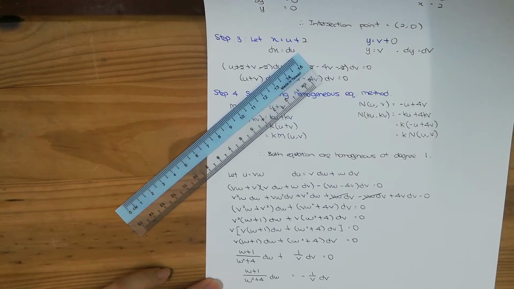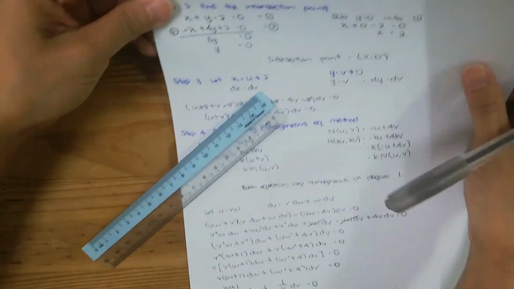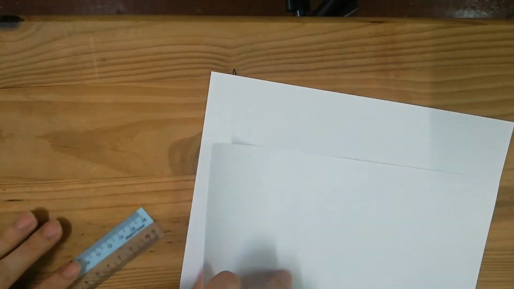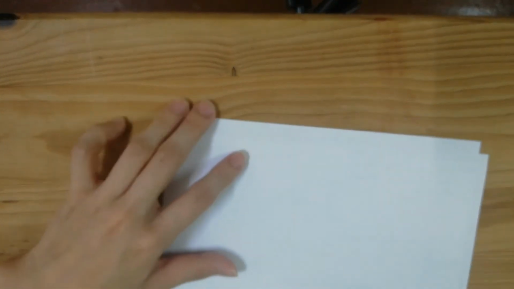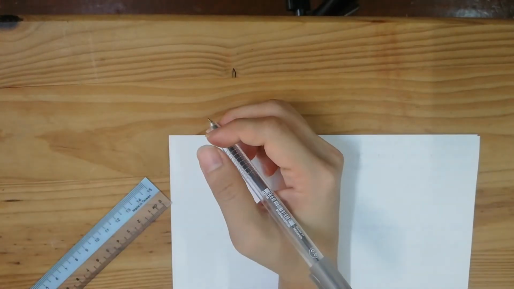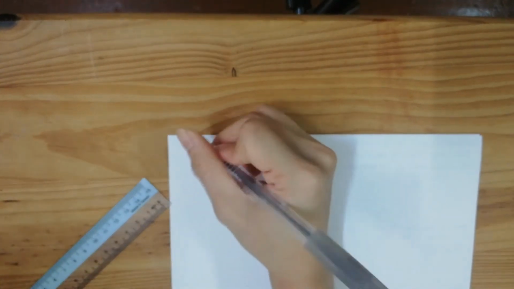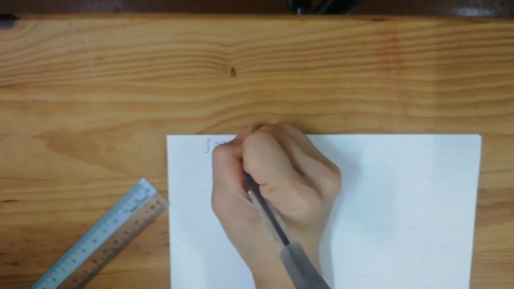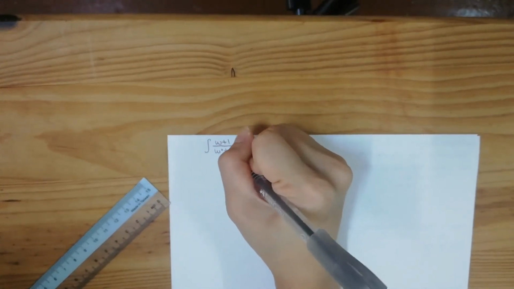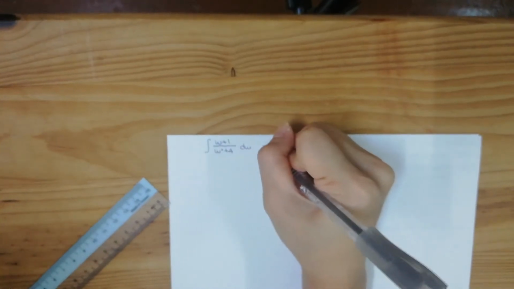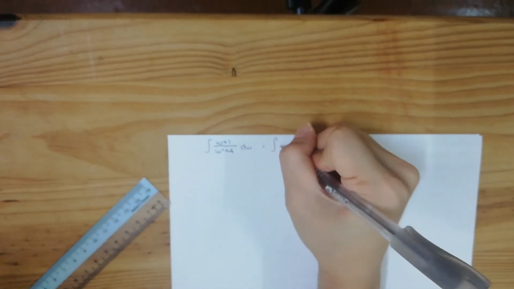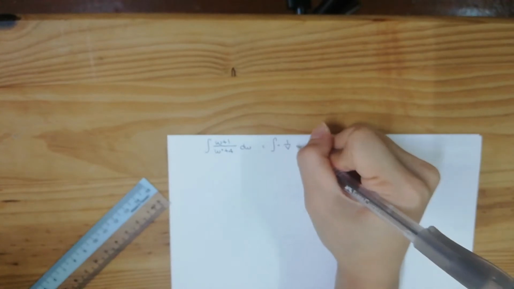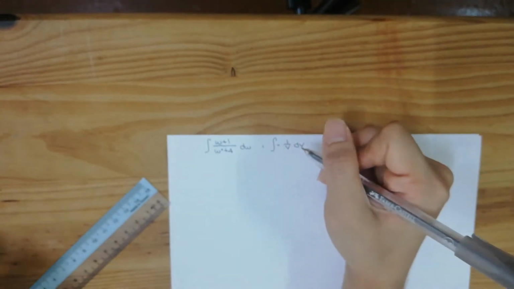So now we need to integrate both sides. So click on a new page, write down again the previous one. So we integrate (w plus 1) over (w squared plus 4) dw is equal to the integration of negative 1 over v dv.